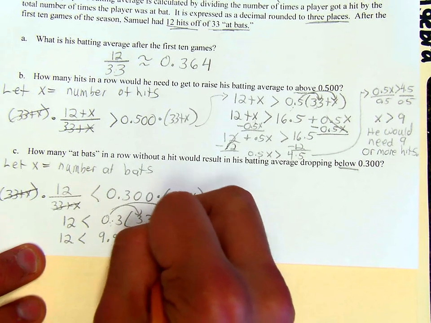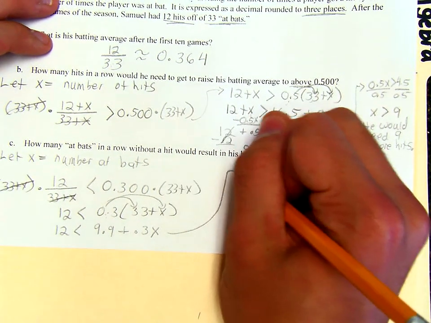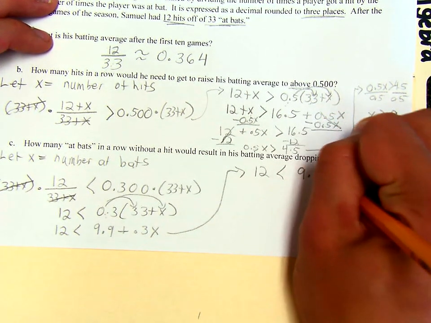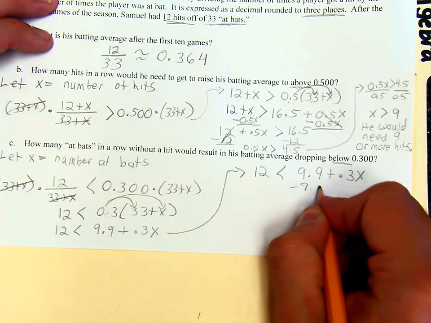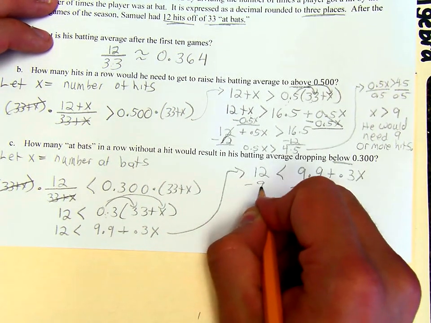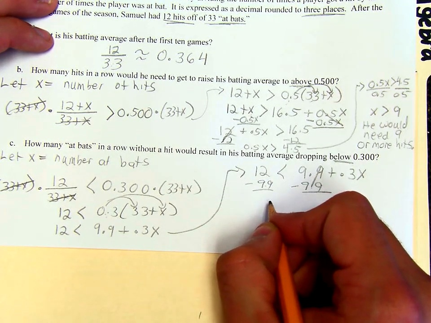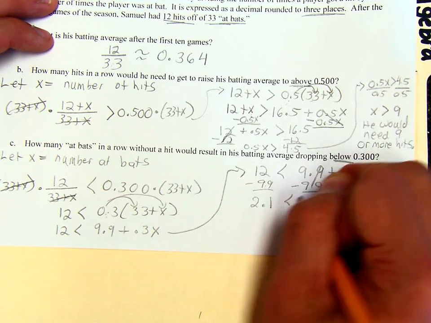So then we have 12 is less than 9.9 plus 0.3x. So I'm going to subtract 9.9, subtract 9.9. So I get 12 minus 9.9 is 2.1 is less than 0.3x.